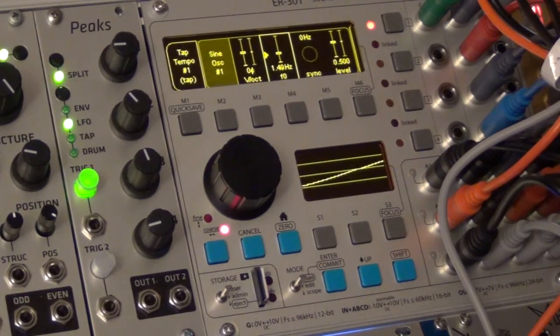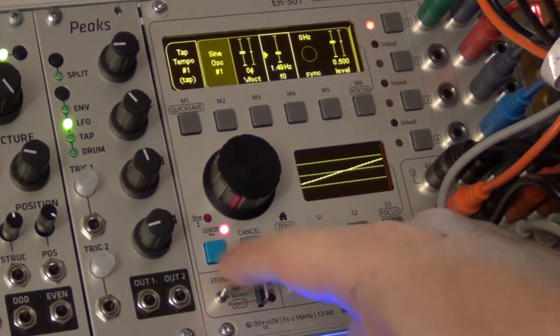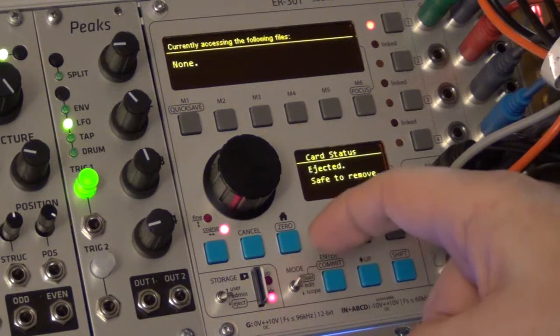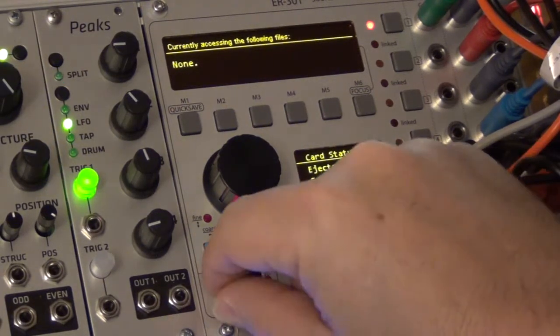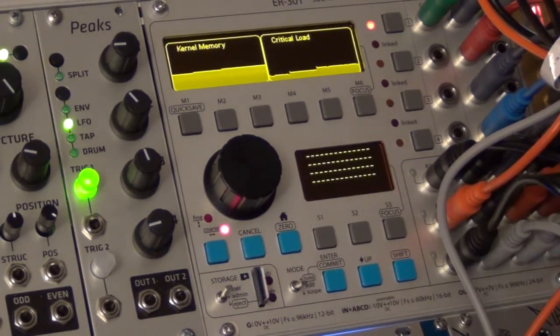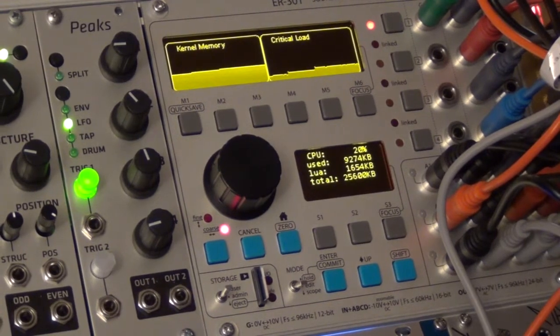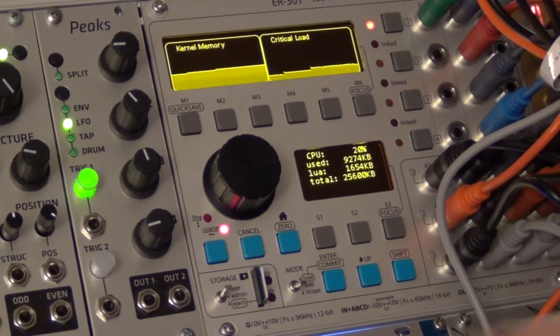Just like a little bit of glitching there, so I'm not quite sure what's causing that. If I roll down here into the admin, I was already in admin, roll down into scope mode. I'm only using 20% of the CPU at this point for this, so it doesn't seem like that should be causing any artifacts or anything.